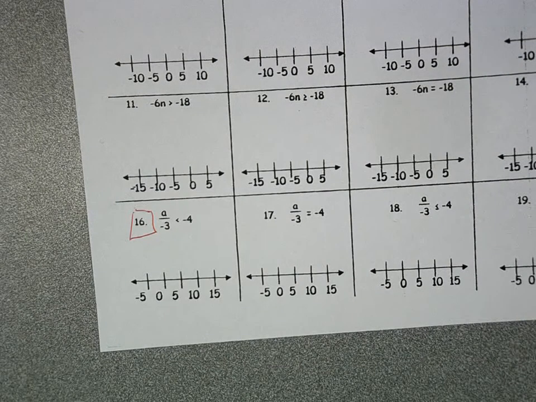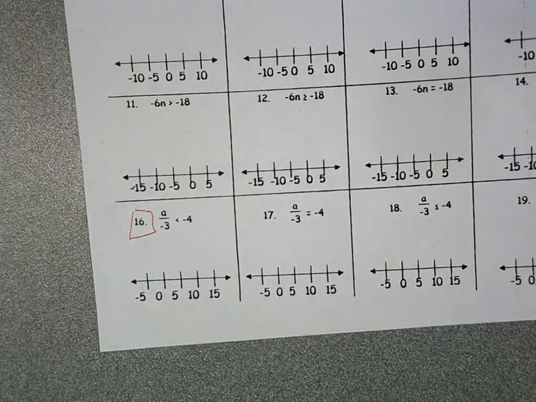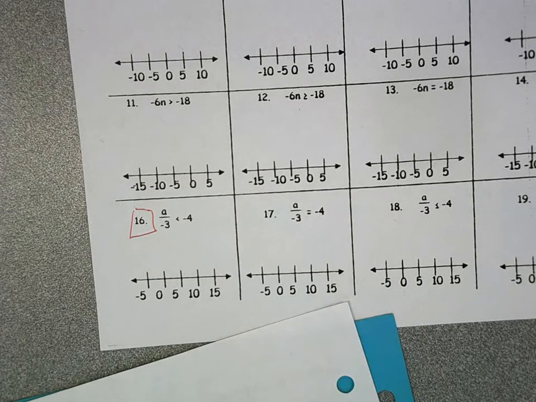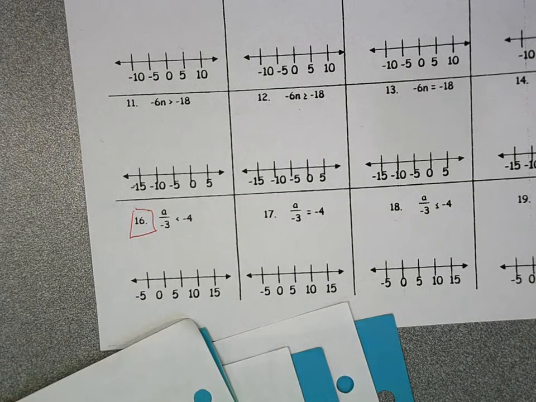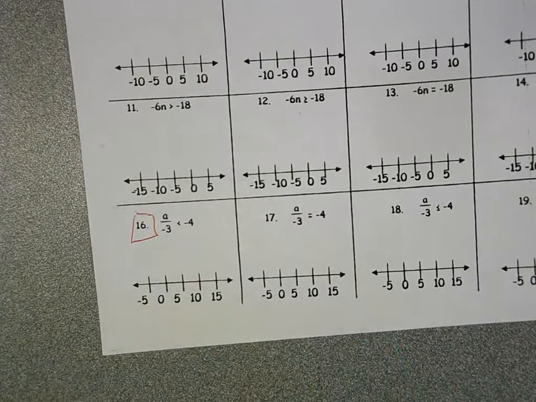I got a is greater than 12. So it was division, so I switched to multiplication. I multiplied both sides by -3. They were both multiplied by -3, so I switched the sign to greater than. And then I got 4 times -3 equals 12. So I got a is greater than 12.